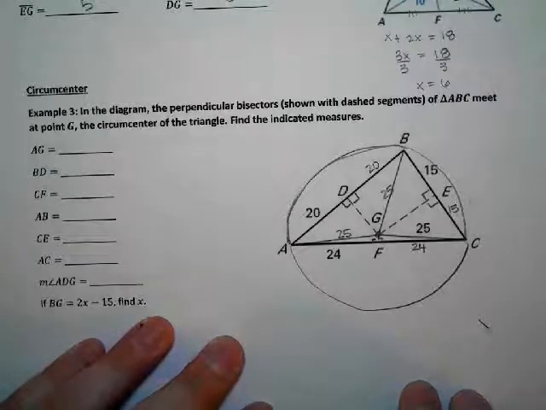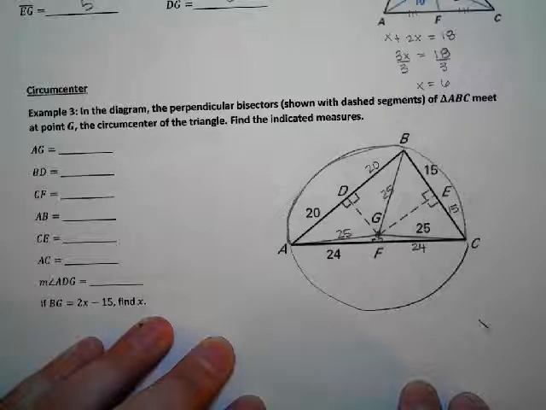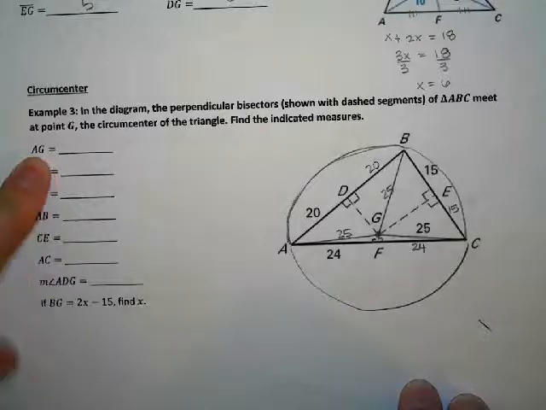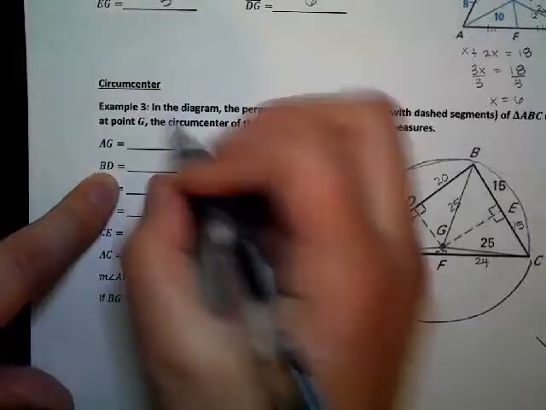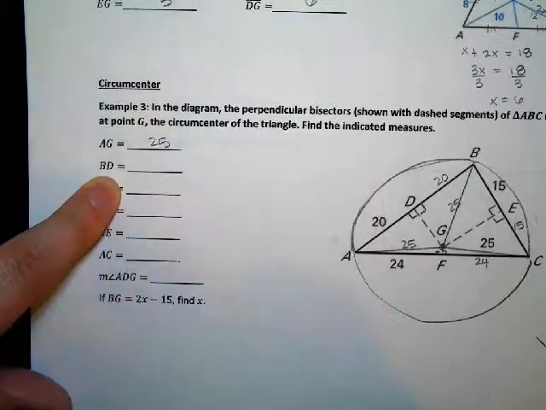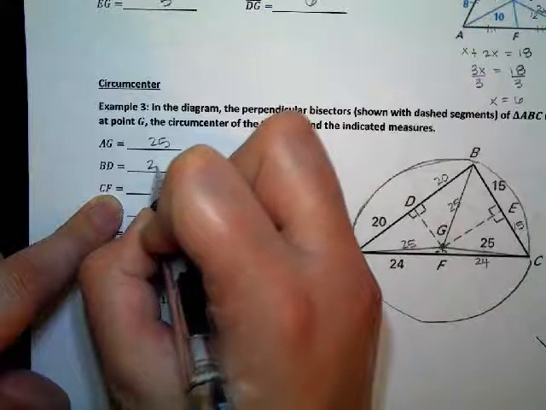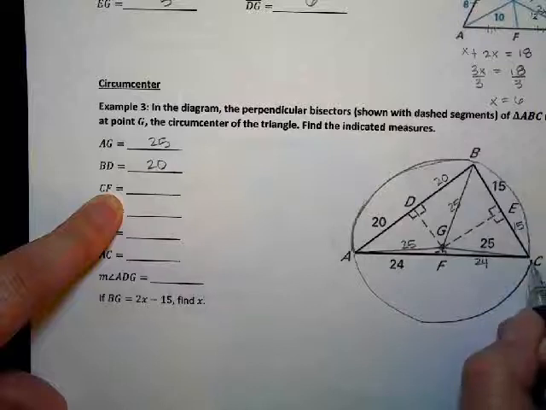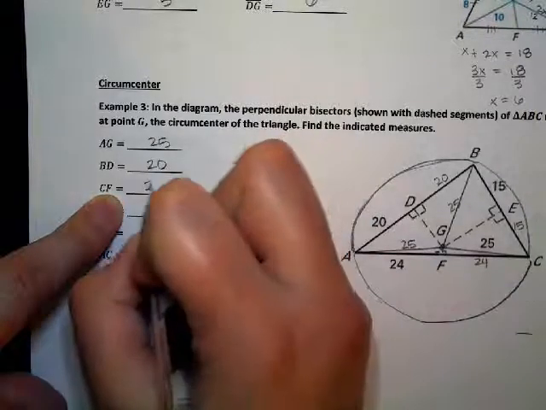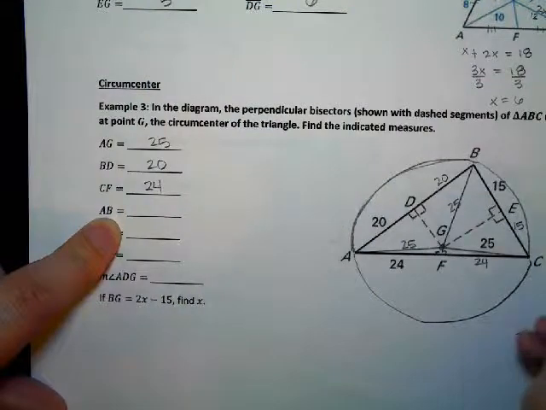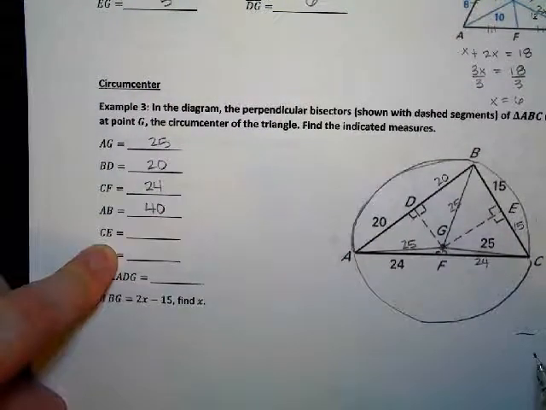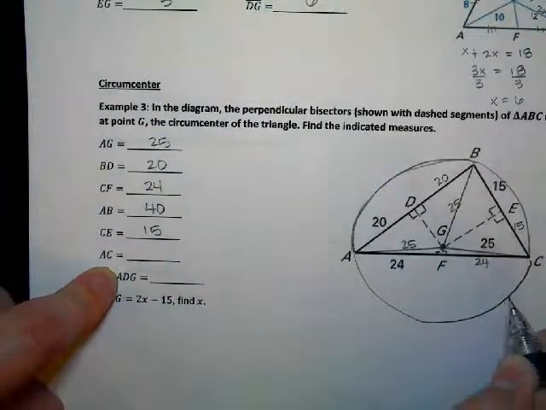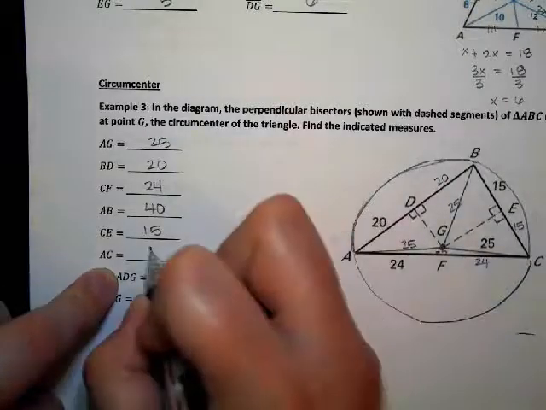Okay, so AG is what? 25. BD is 20. CF is 24. AB is 40. CE is 15. AC is 48. Measure of angle ADG is 90 degrees.